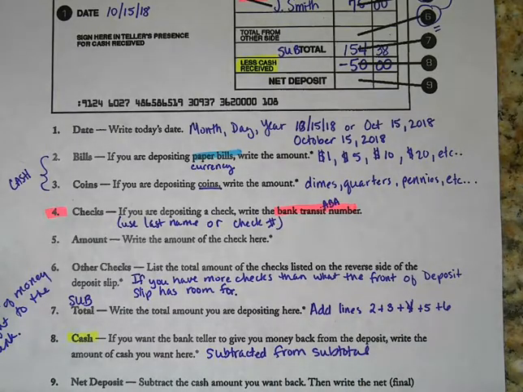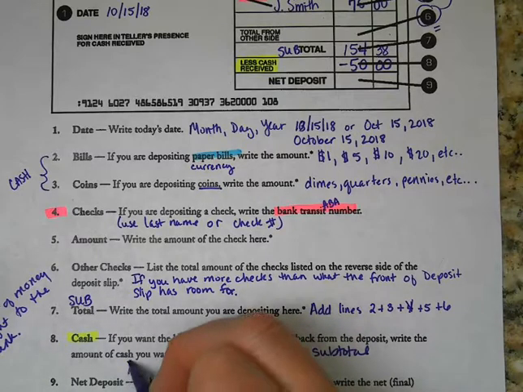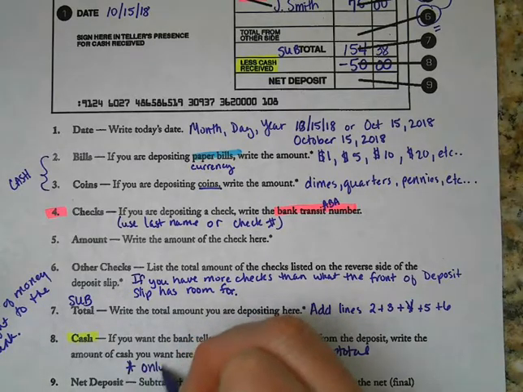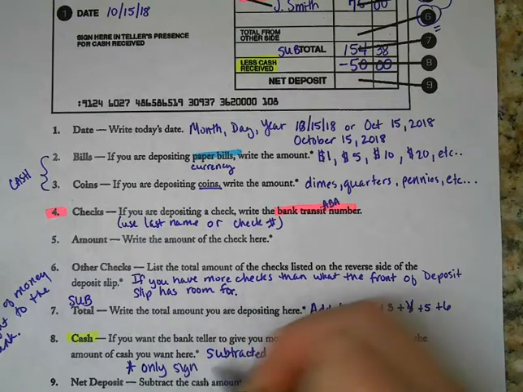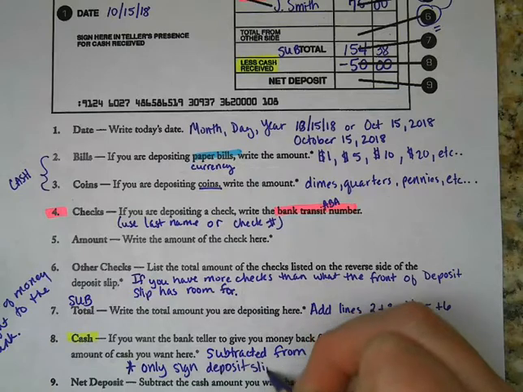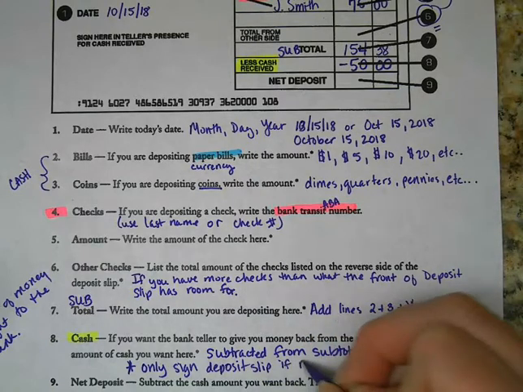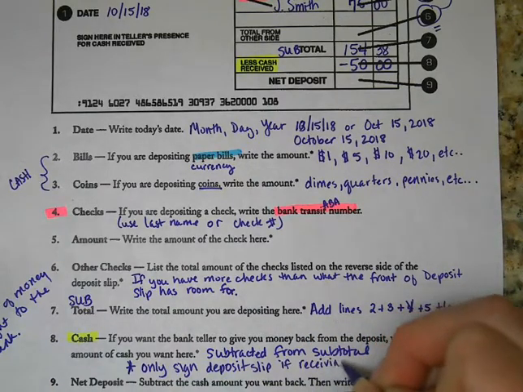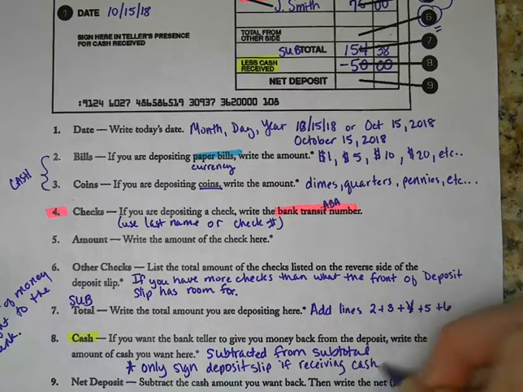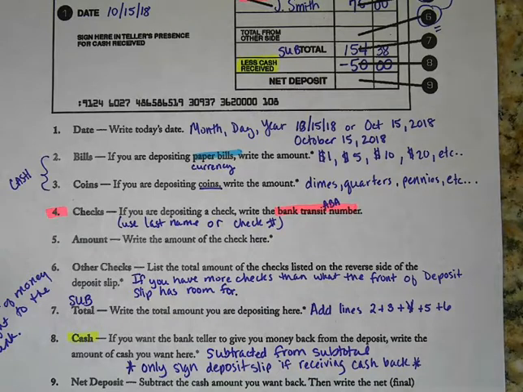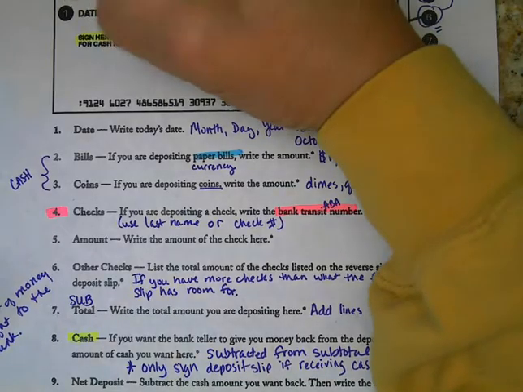And if you get cash back, you have to sign the deposit slip. So only sign the deposit slip if receiving cash back. And you're going to sign the deposit slip right here, up here.